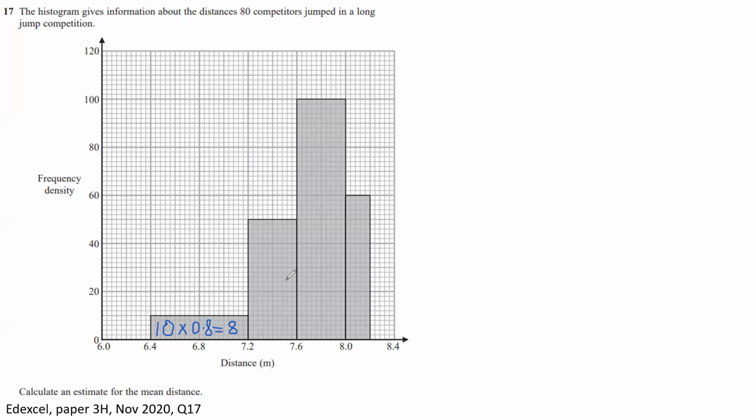Now if we do exactly the same for the next one, the frequency density is 50, and the distance category is 0.4 meters. If we multiply those two together, we get an answer of 20. And for this one, the frequency density is 100, and the distance in this category is 0.4, the same as the previous bar. If we multiply those two together, we get an answer of 40.